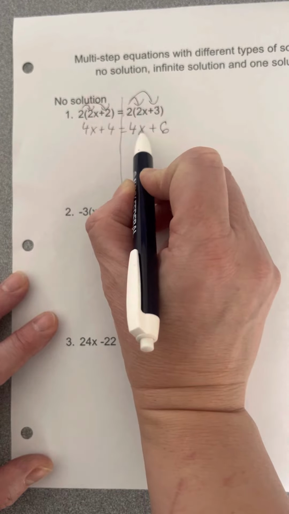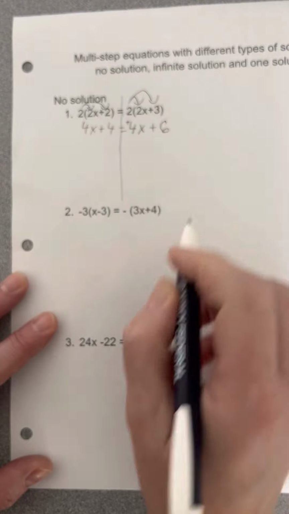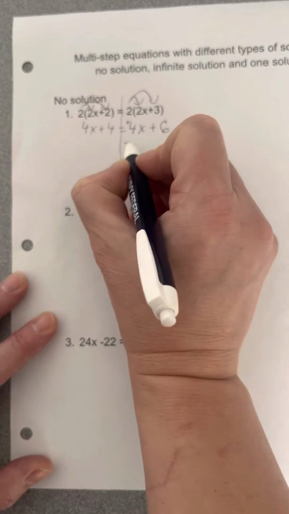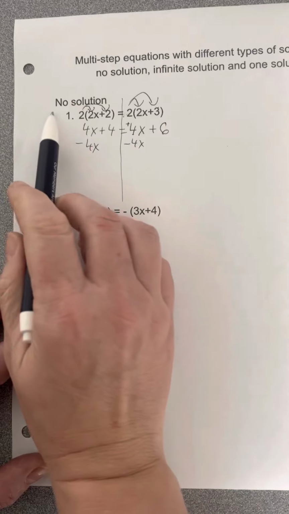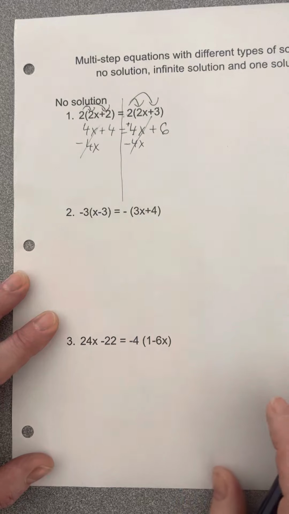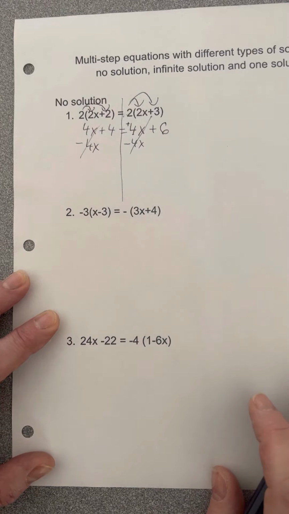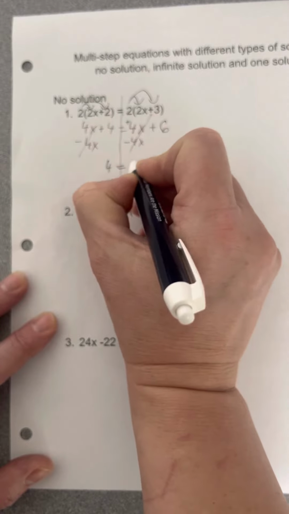All right, so I have 4x, that means it's positive. If you need to, you could put a little imaginary plus there, that way you know the opposite would be minus. So minus 4x, minus 4x. Okay, so remember how we do no solution? They both will cancel, so that's okay. So don't get alarmed if they both cancel. Now what you bring down is 4 equals 6.